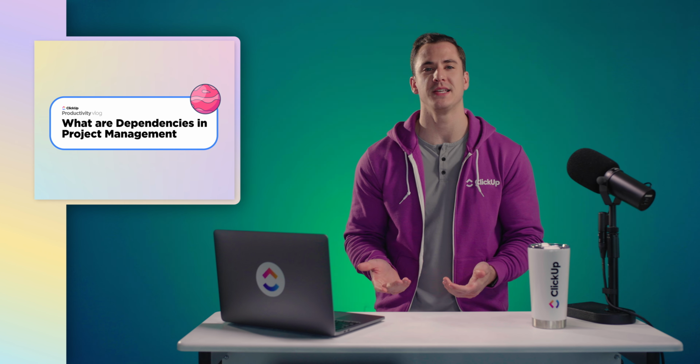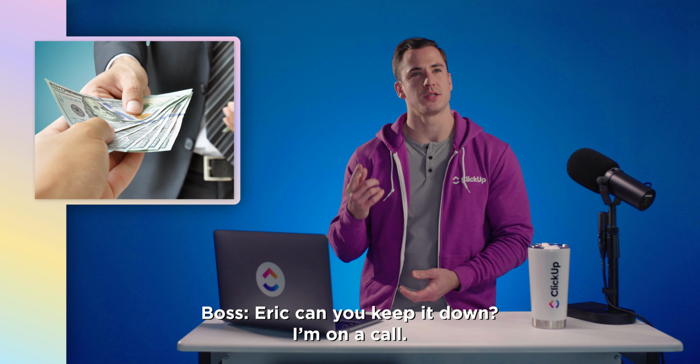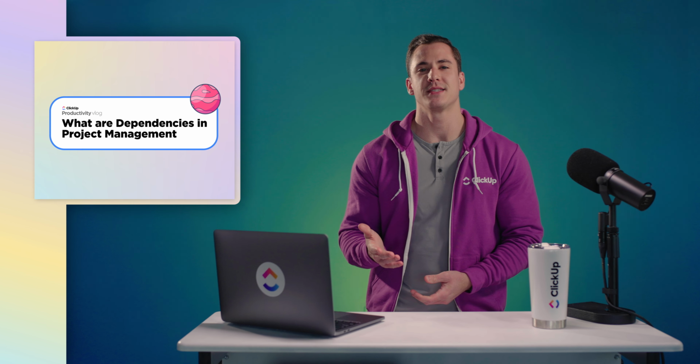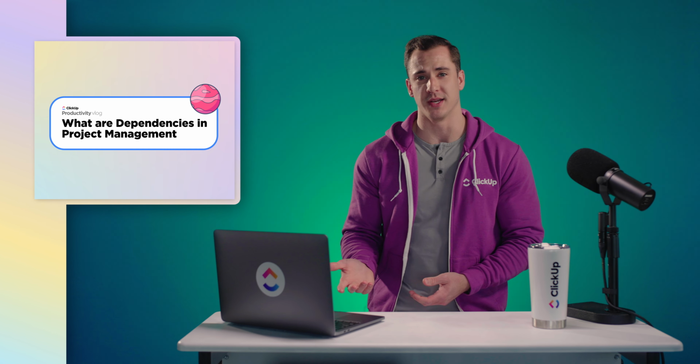So, what are dependencies in project management? For starters, they're inevitable. Kind of like how you depend on your accountant for finances, or your boss for approvals, or your boss to tell you what to do, or your boss to pay you, or your boss to... Keep it down, I'm on a call. You got a boss? You get the idea. The point is, project management is very difficult without dependencies. In this video, we're going to discuss what dependencies are and how to manage them easily.